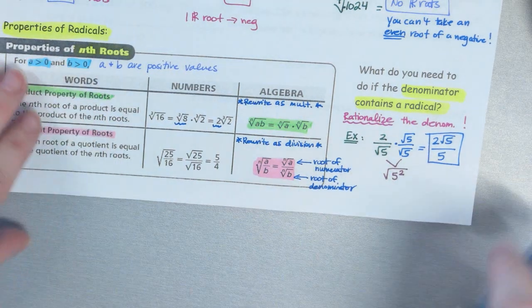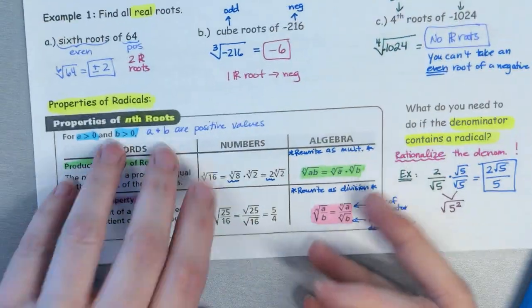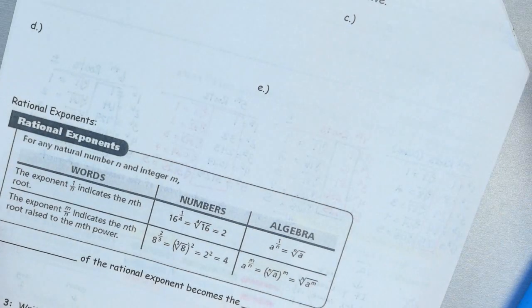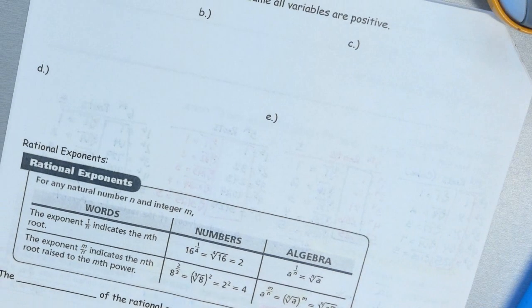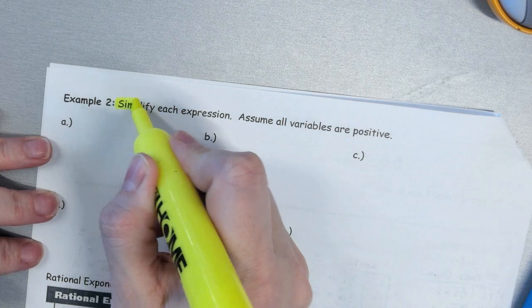Alright, so let's look at example 2. Look at this sunshine, you guys. Isn't it nice? Okay, just need a... Just me. It's nice, isn't it? Can it be both?